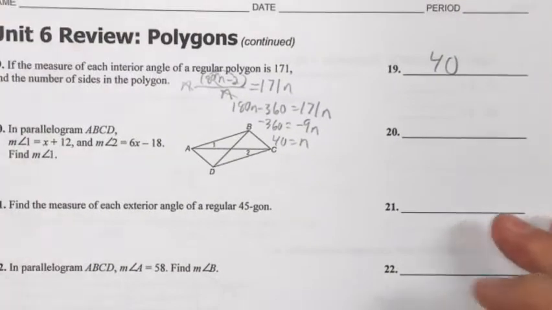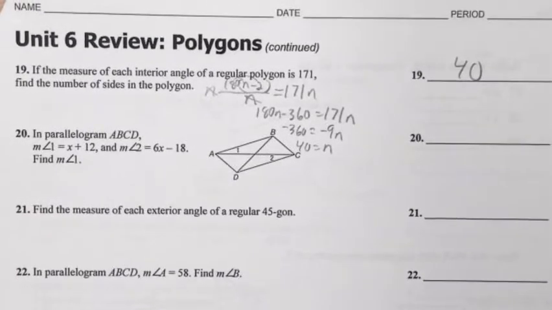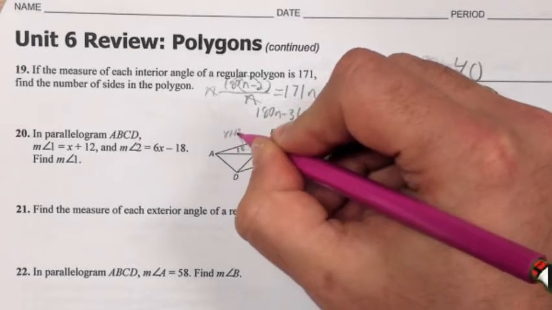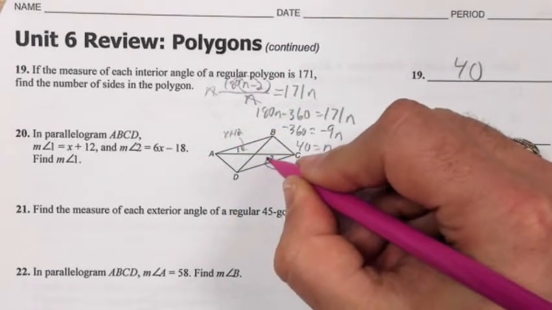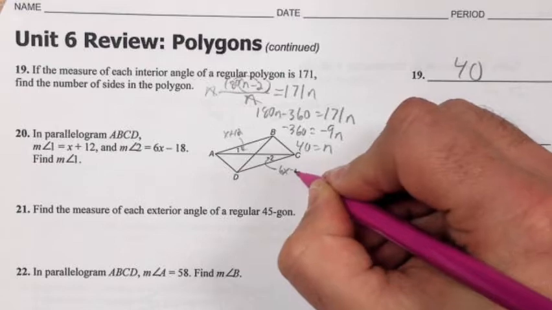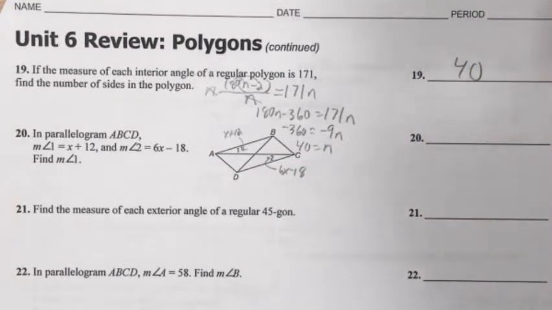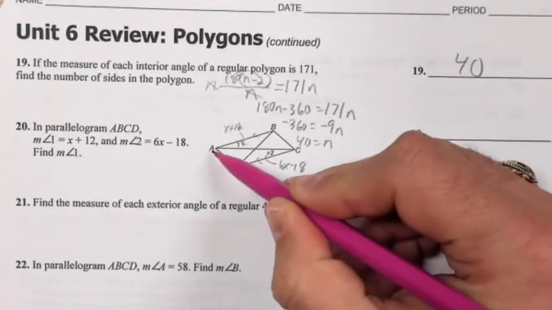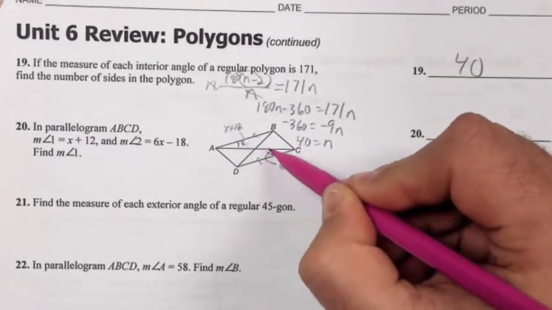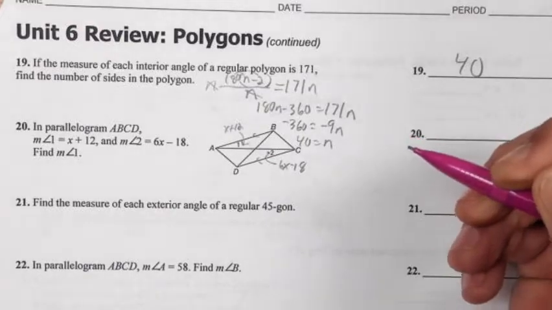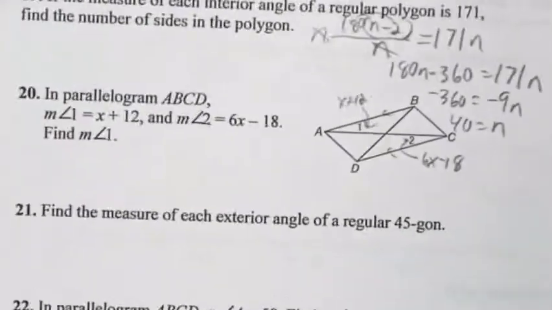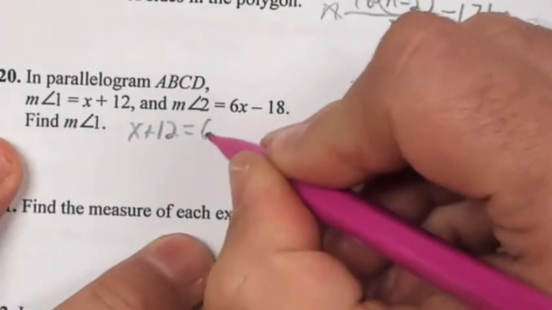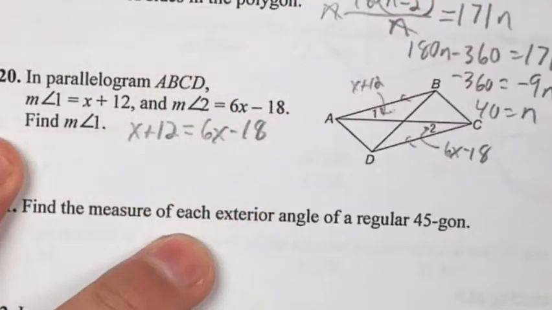Number 20. In this parallelogram, we've got the measure of angle 1 is x plus 12. The measure of angle 2 is 6x minus 18. We want to know the measure of angle 1. Well, again, these are parallel, and if I think of AC as a transversal line, these two are alternate interior angles. Therefore, they are equal to each other. So I'm going to go ahead and set them equal.